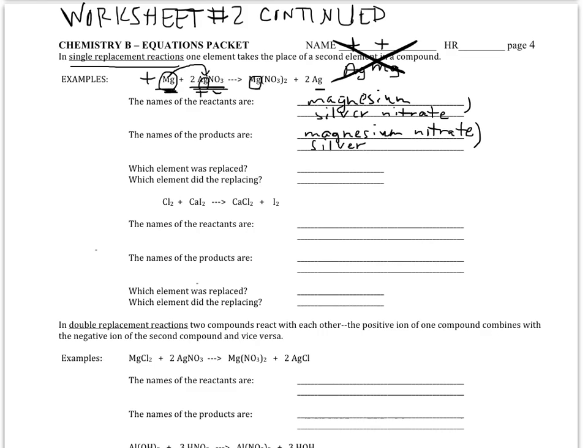So in this case, the element that was replaced was the Ag. It got kicked out all by itself. And the element that did the replacing was Mg. And so it's important that they both have the same charge, either both positive or both negative. In this case, they were both positive.